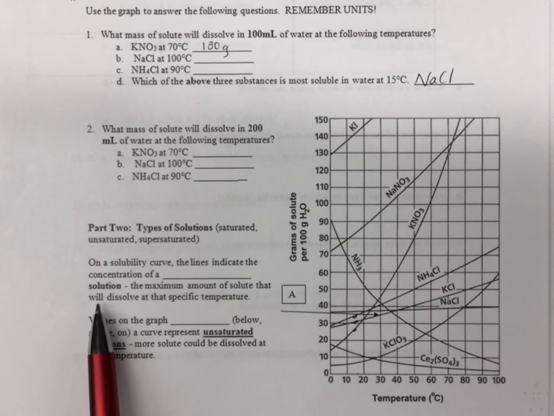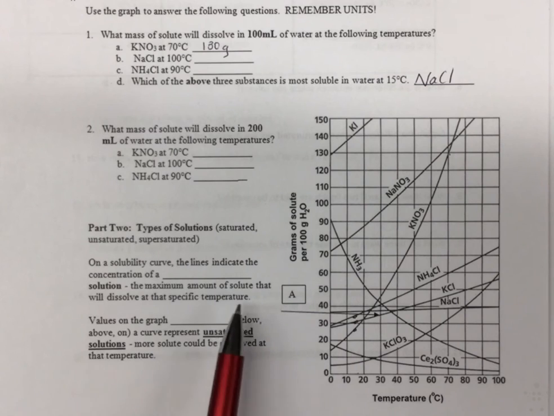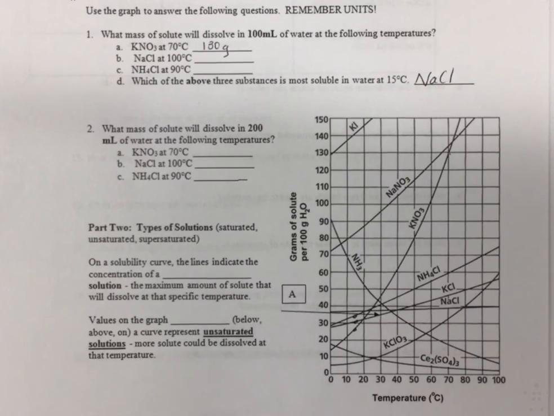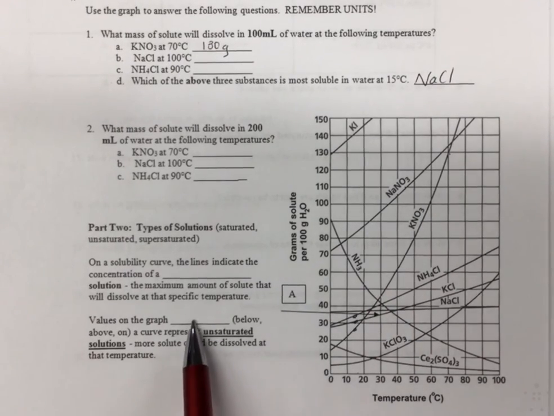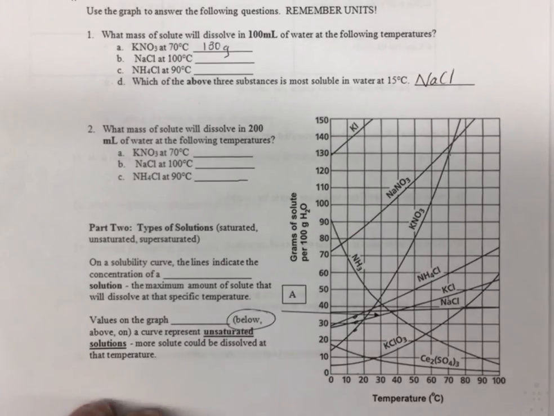Down here on part 2, on a solubility curve, the lines indicate the concentration of a blank solution, one that has the maximum amount of solute that will dissolve. Well, we talked about that several times. One that has the maximum amount of solute at a particular temperature is going to be a saturated solution, saturated. And then the values on the graph, and then you decide which word to fill in, below, above, or on a curve, represent unsaturated solutions. So if the saturated ones are on the line, then below the line is going to be unsaturated. So your answer is going to be below.